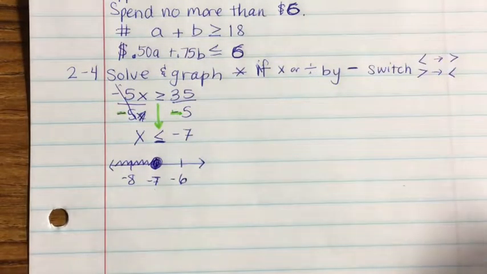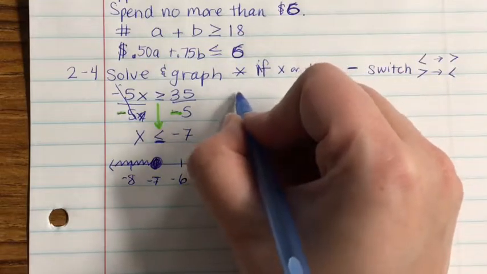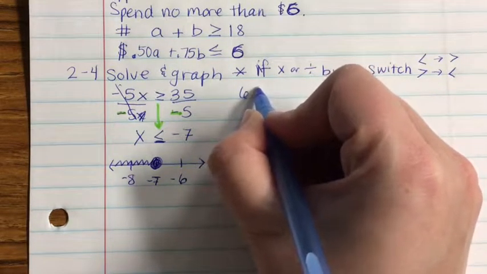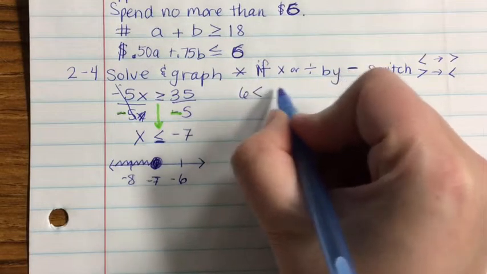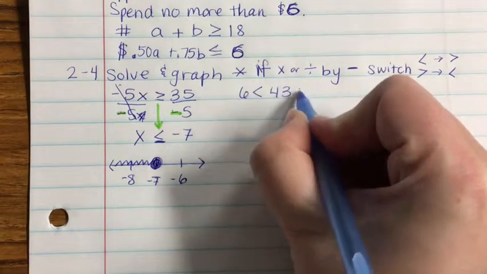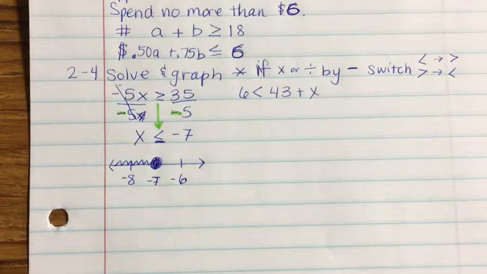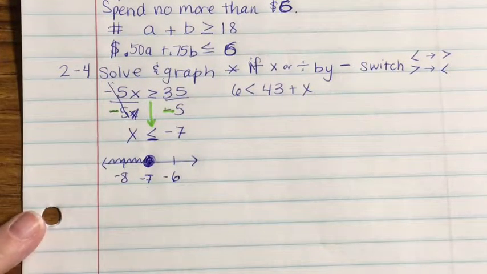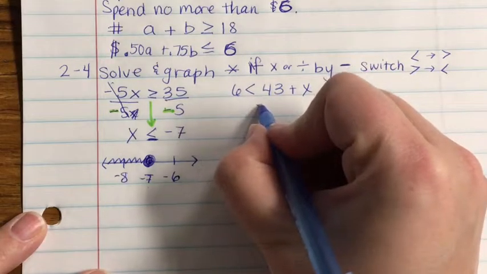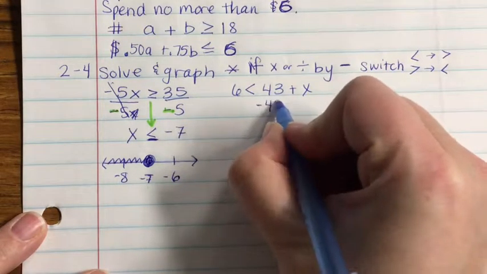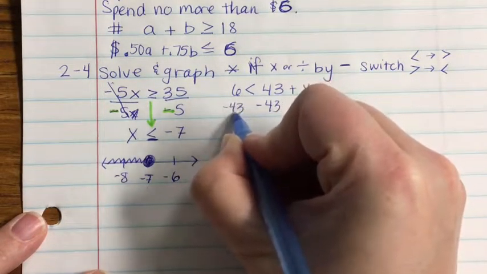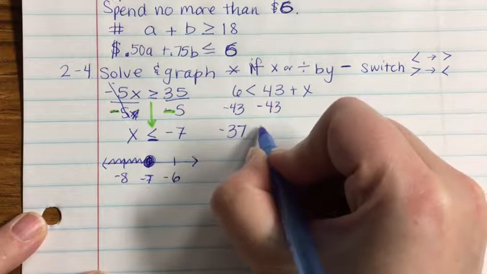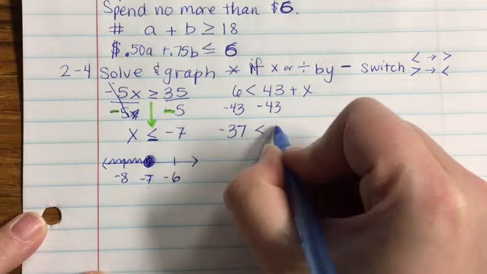Okay. Another one, if we had 6 is less than 43 plus x, what would I have to do to get that x alone? Subtract. Subtract what? 43. Subtract 43. So then we'd get -37 is less than x.